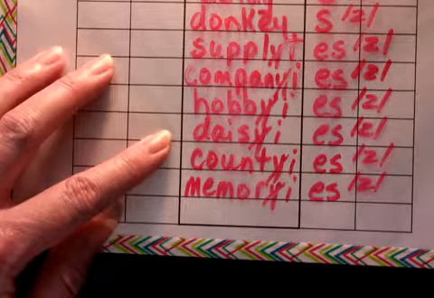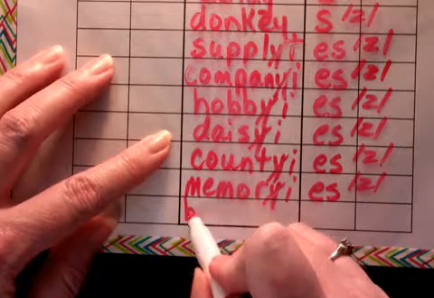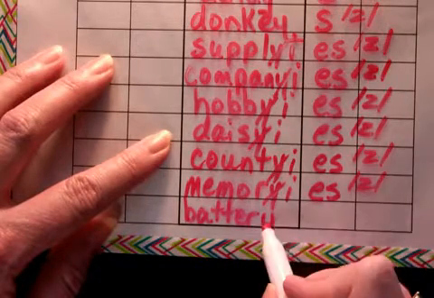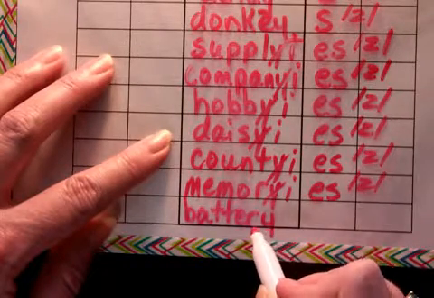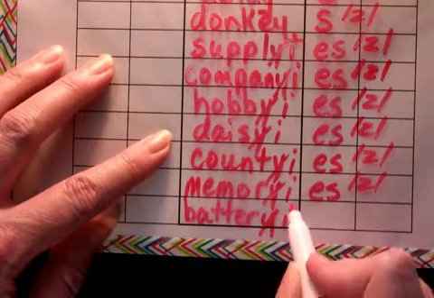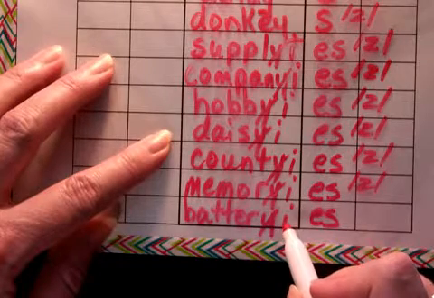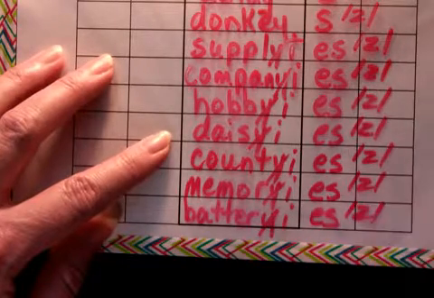And the last word is battery. Bat-er-y. The letter before the final Y is a consonant. Change the Y to an I and add ES. E is the last sound, it's voiced, so we use the voiced Z sound.